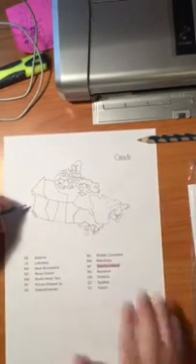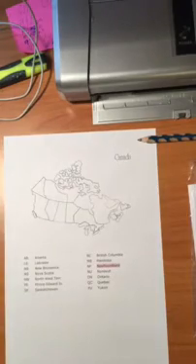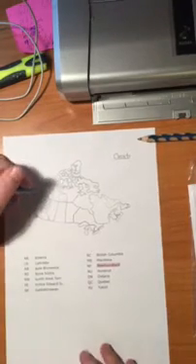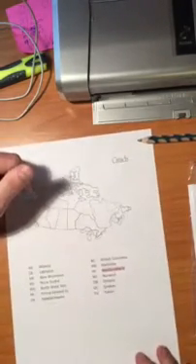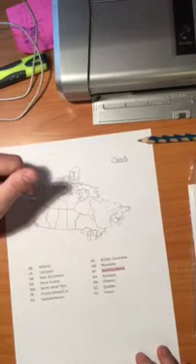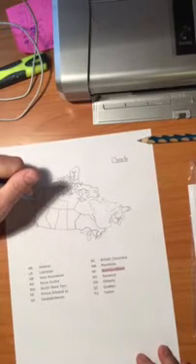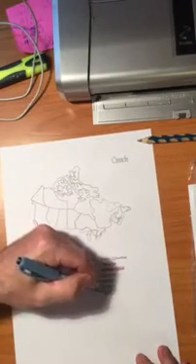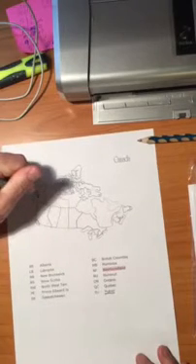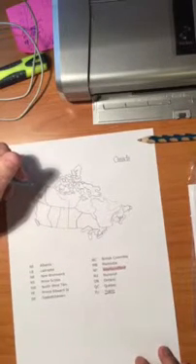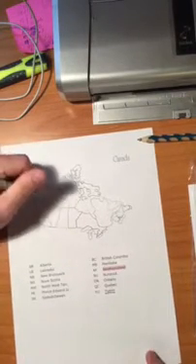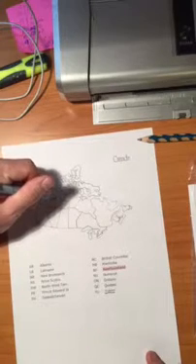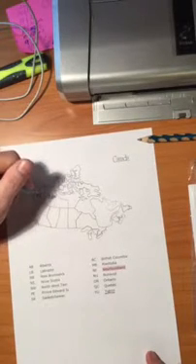We'll start in the west. In the west, we have 3 territories in the north and west. The first one is the Yukon Territory. Yukon, Y-U-K-O-N. We abbreviate it Y-U. The next is the Northwest Territory, which is directly east of the Yukon Territory.